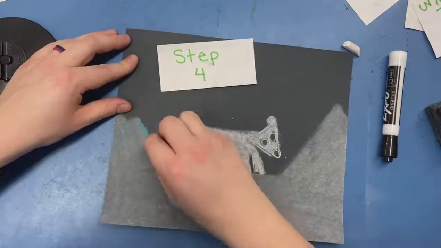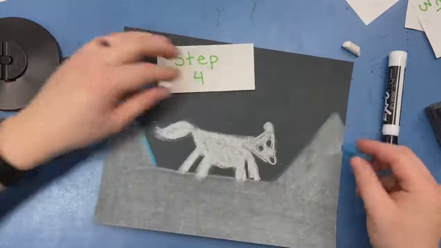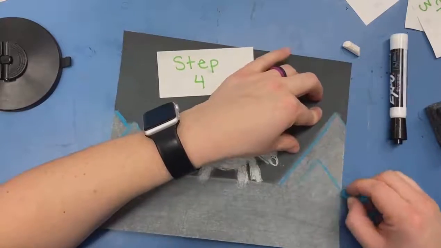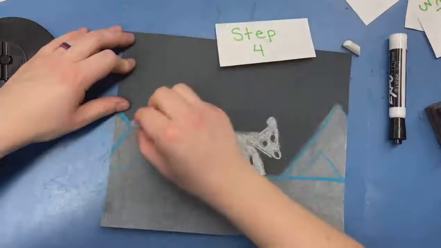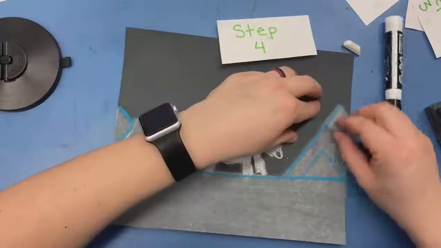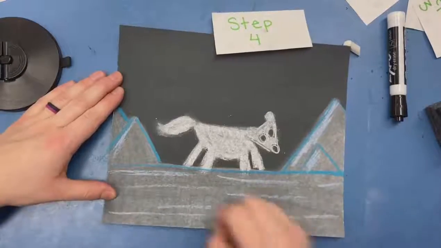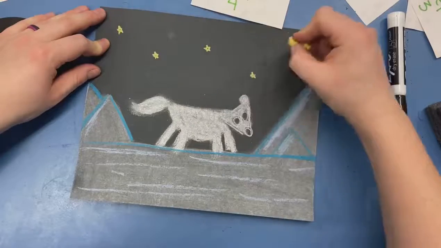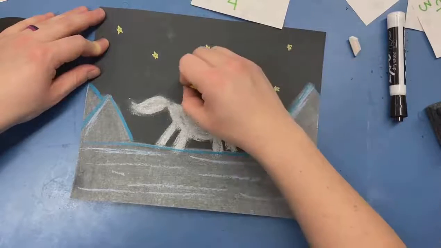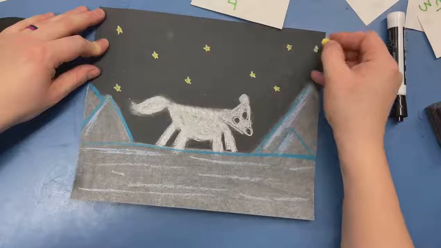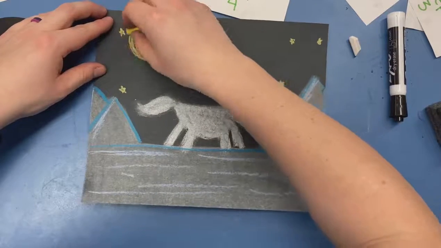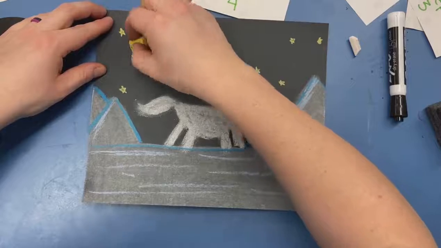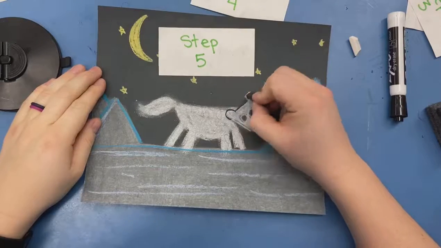Step 4, we're going to use some of our blue soft pastels to create some visual interest overlining the background area of our images. Now I'm using some lavender to create some more visual interest in my background, adding some stars and finally a moon because I just love the night sky. Now, can you see the high contrast in this image between the white of the Arctic fox and the background?